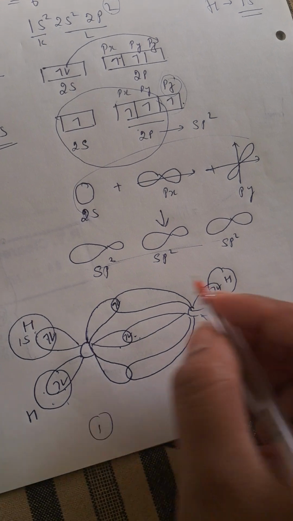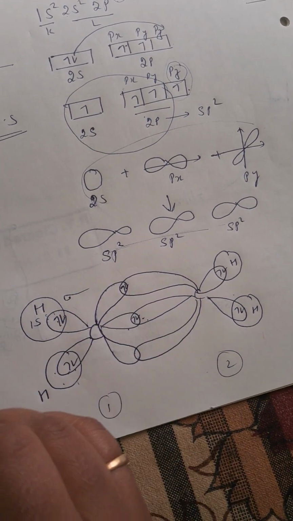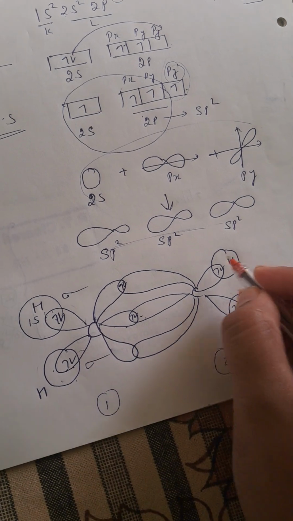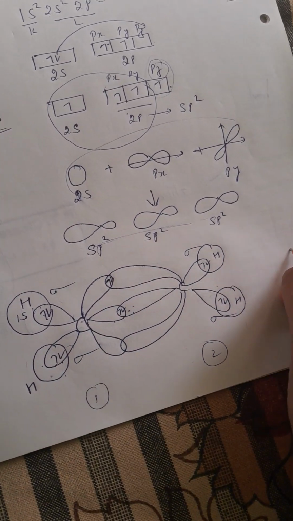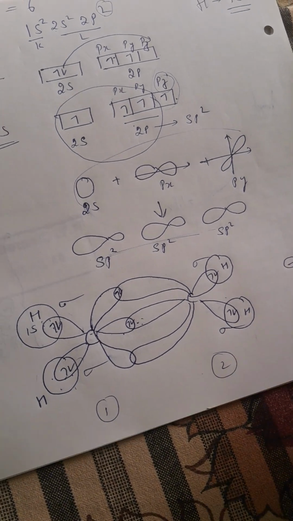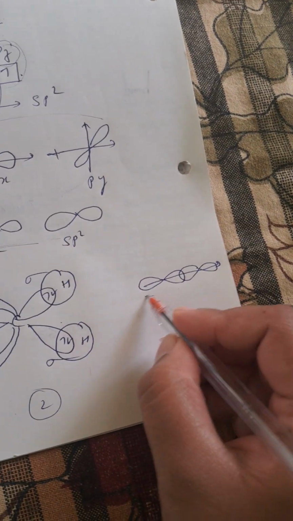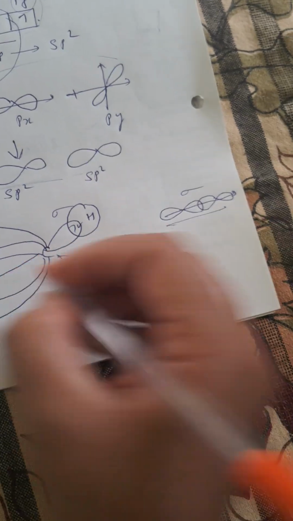Now what type of bond is expected between 1s and a sp2 hybrid orbital? We have a sigma bond. Again here we have sigma, sigma and sigma. In this case also, when two p orbitals are lying on an axis, they always form a sigma bond. So they have one sigma bond.